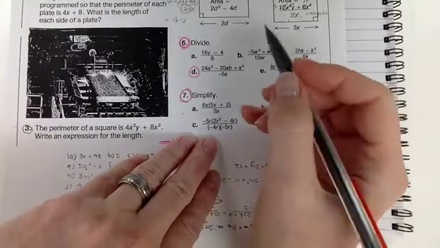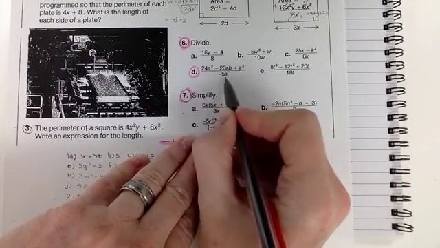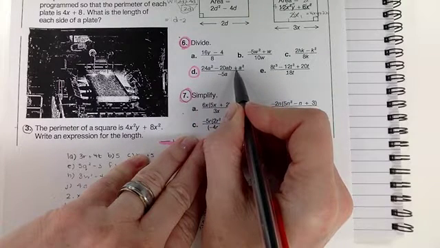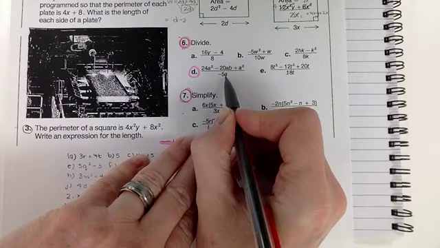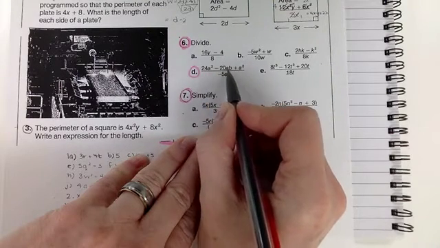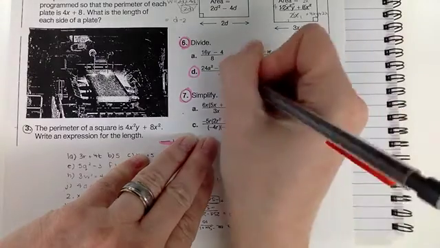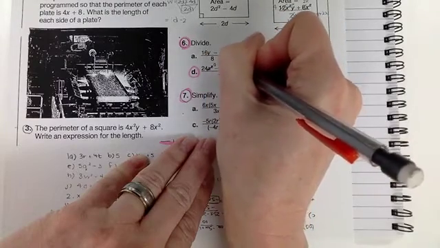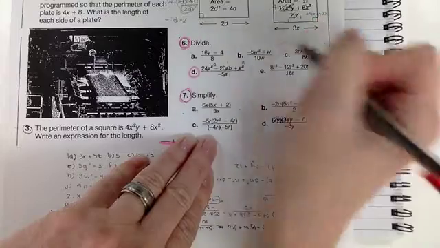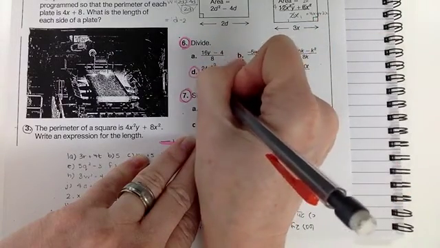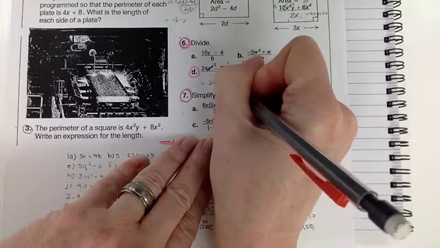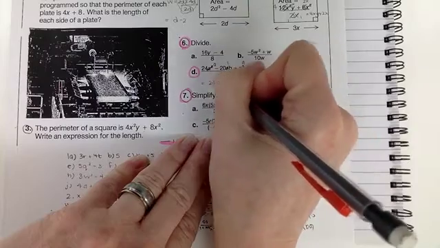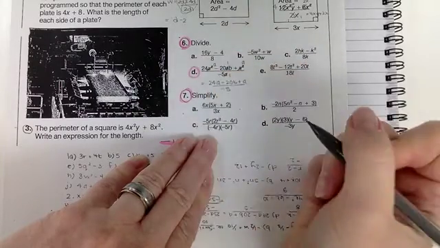If I look, what can I divide all of these numbers by? Nothing, because I don't have anything there at all, right? But I could divide the letters, maybe, let's look. I could divide by A, divide by A, divide by A, divide by A, yes. So that's what I'm going to do. Divide by A, divide by A, divide by A, divide by A. That leaves me with 24A minus 20B plus A all over negative 5.